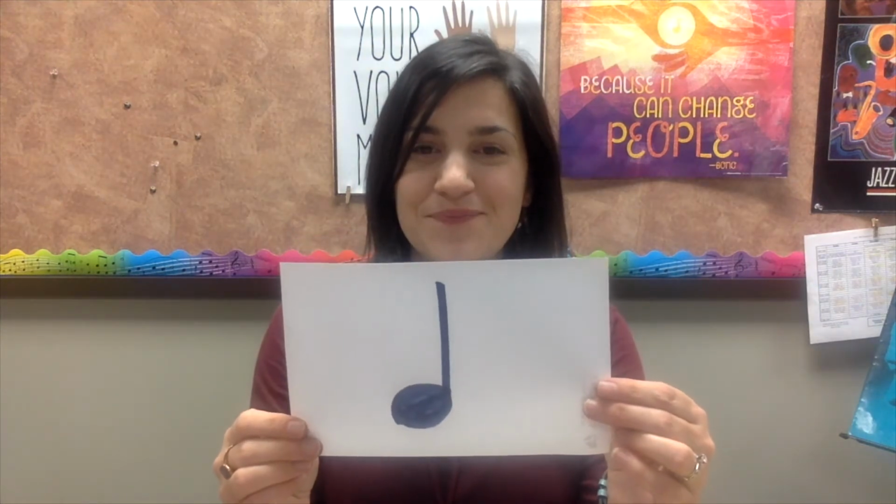Let's talk about the word 9. 9. Only 1 sound on that steady beat. We are going to figure out what rhythms we would use to write these different sounds. I've got 2 different rhythms here with me. When I have 1 sound on a steady beat, we use this rhythm.